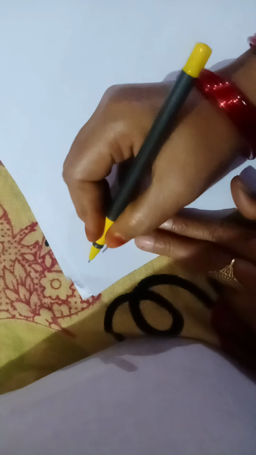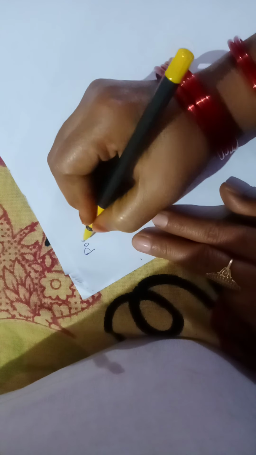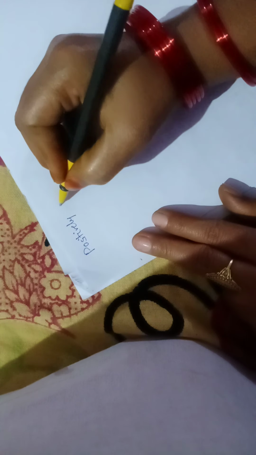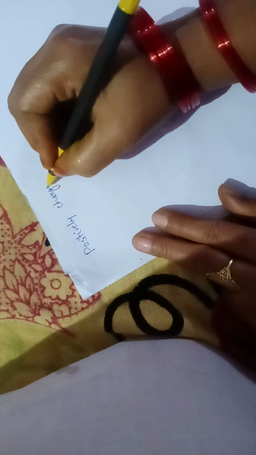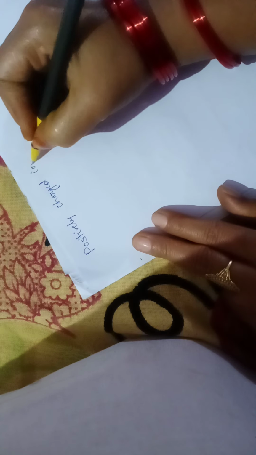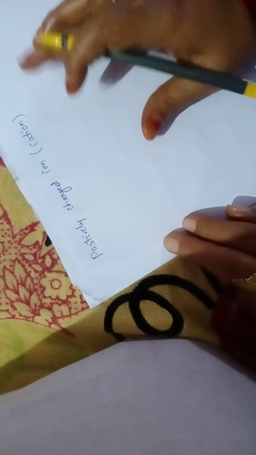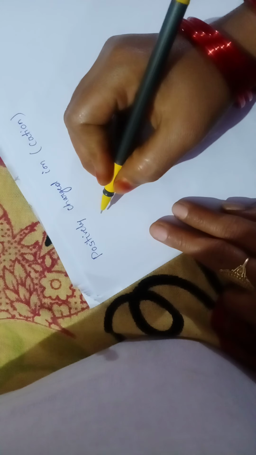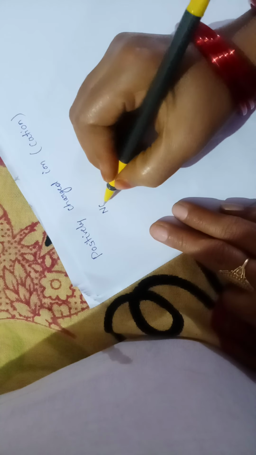Now we will discuss what are positively charged ions and negatively charged ions. See, positively charged ion, another name is cation. What is a positively charged ion? Another name is cation. The same example here, I will tell, if you are taking sodium.